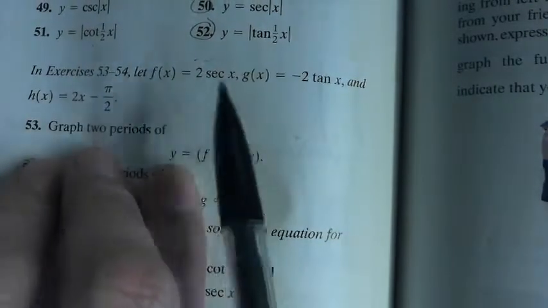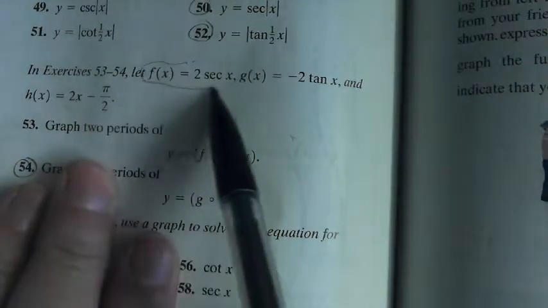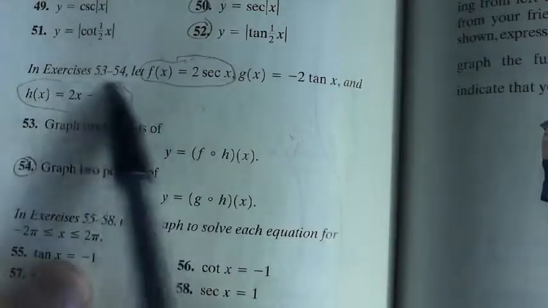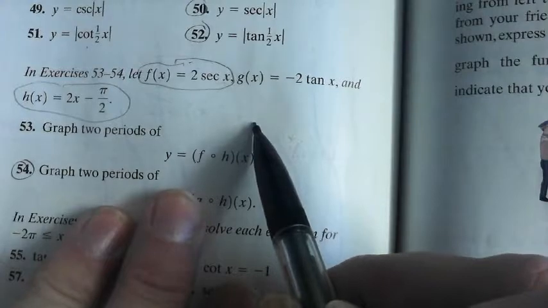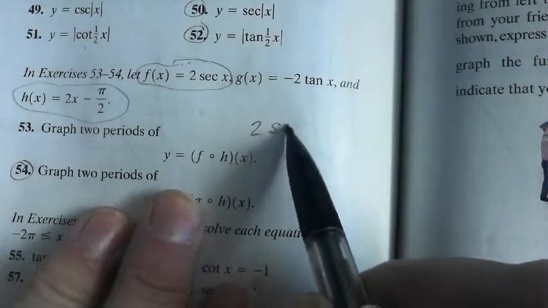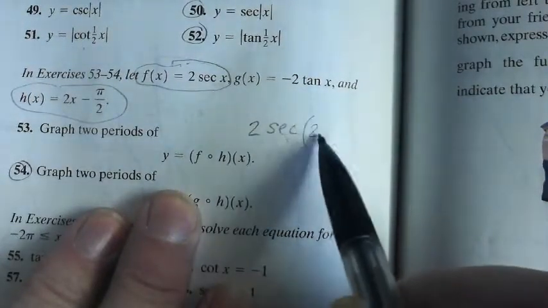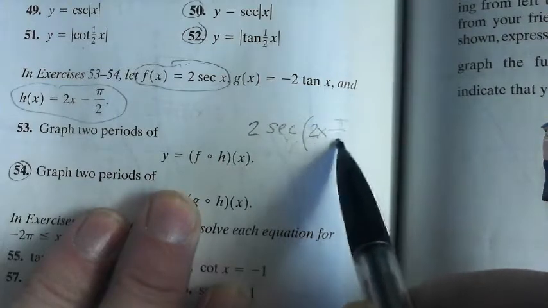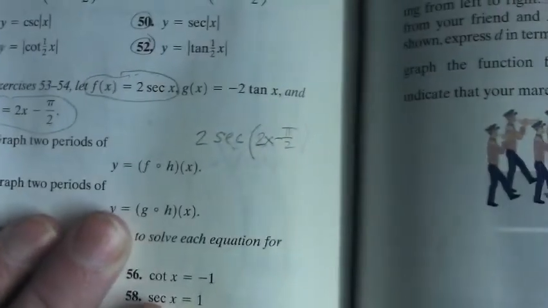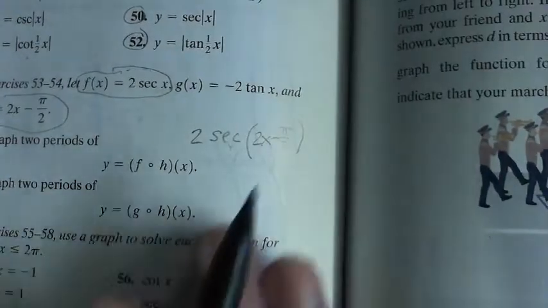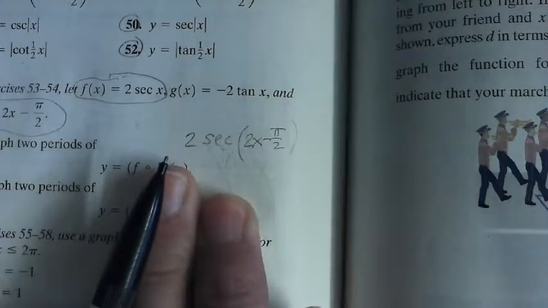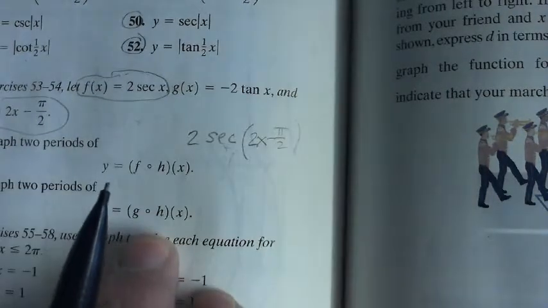F of h of x, just using f of x up here and using h of x. Good. Okay, so that was step number 1, coming up with the f of h of x.